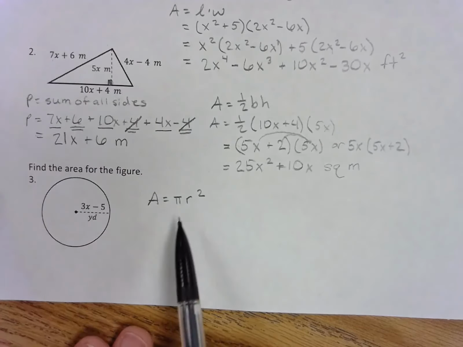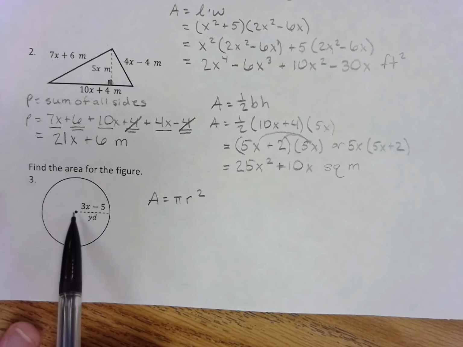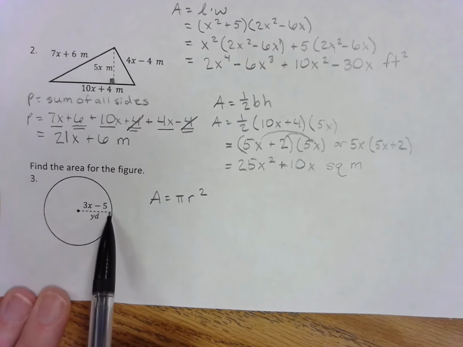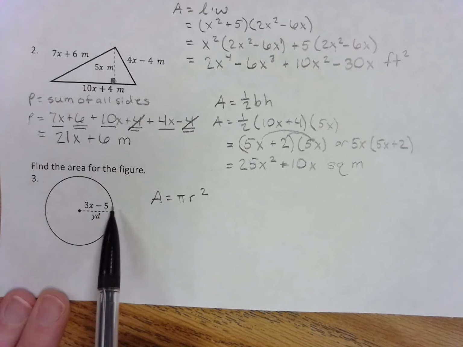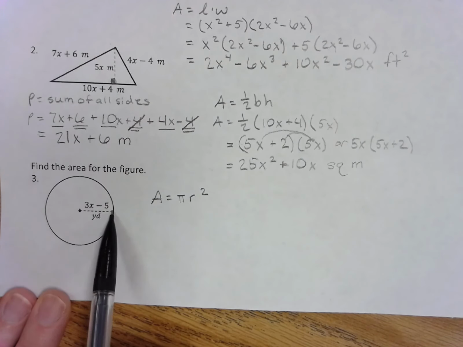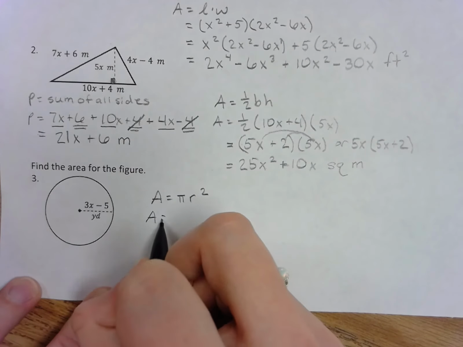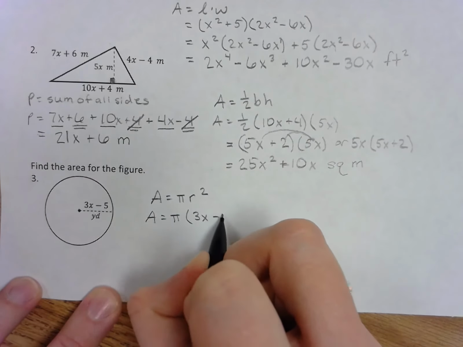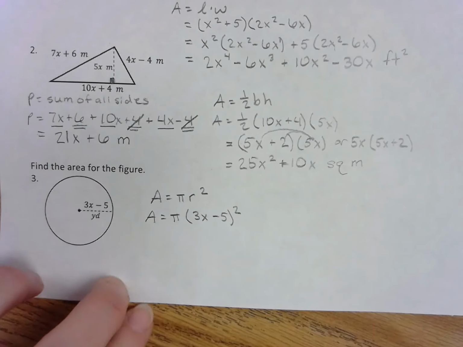The radius of a circle is what that r stands for. It must go from the center to an edge of the circle. If it goes all the way across, that's called diameter. So we need the radius from the center to the edge of the circle. So area equals pi. Plug in that radius, 3x minus 5, and we're going to square it.